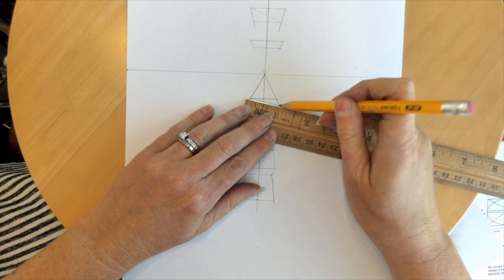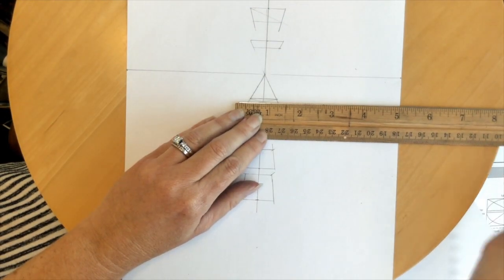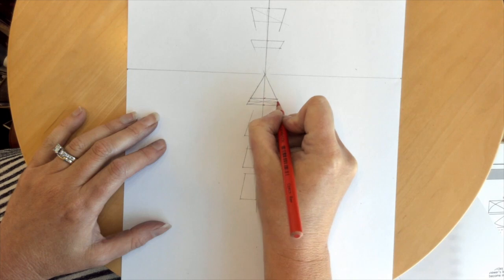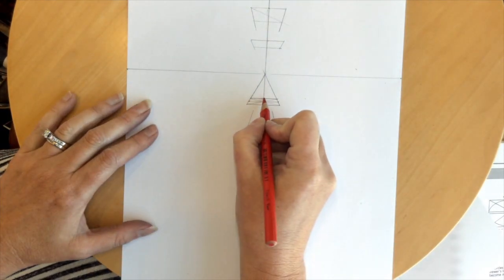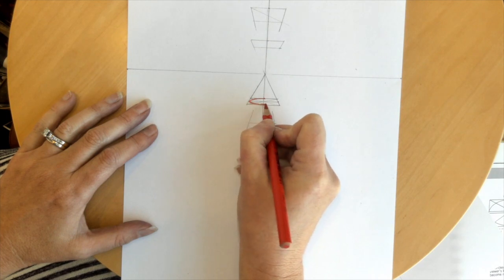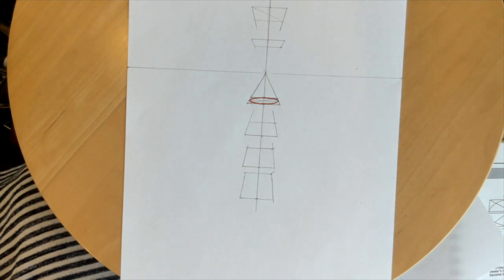I'm going to do this using the Xing method. Finding that exact center. And marking all of the points that my ellipse has to touch on the sides. Going in and drawing that ellipse in.